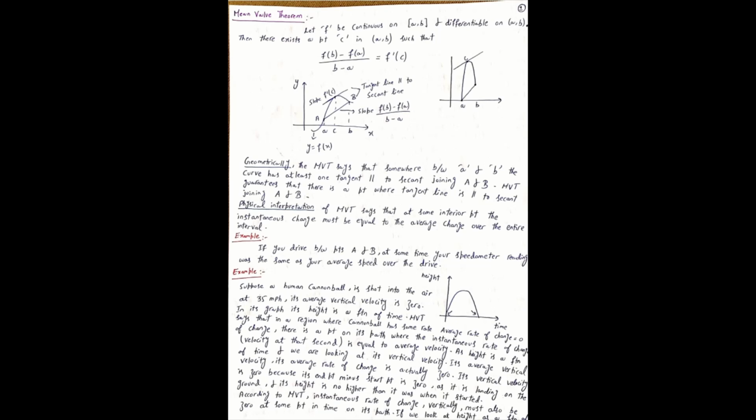Now let's discuss the mean value theorem. The hypothesis of the mean value theorem is that the given function should be continuous on a closed interval and differentiable on an open interval. If a function satisfies this condition, then there must be some point C in that open interval at which the instantaneous rate of change is equal to the average rate of change.